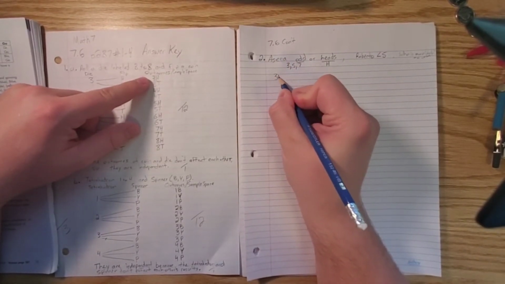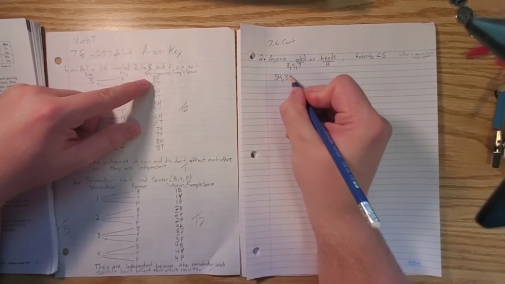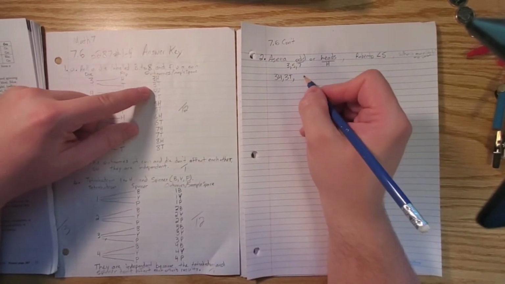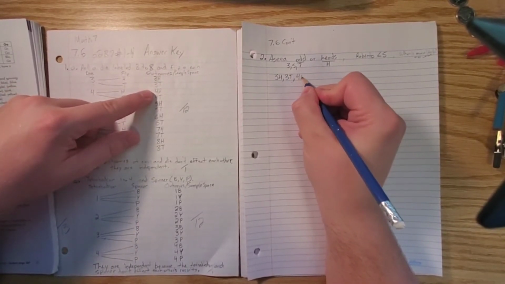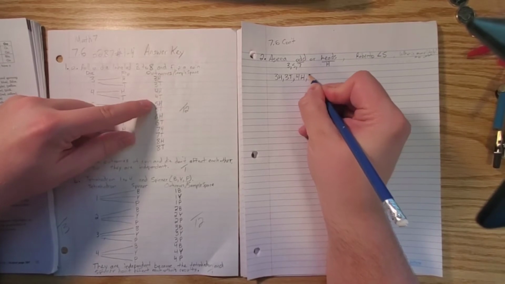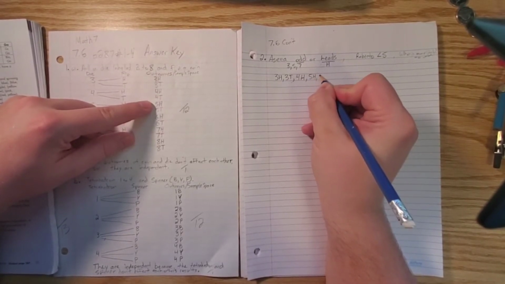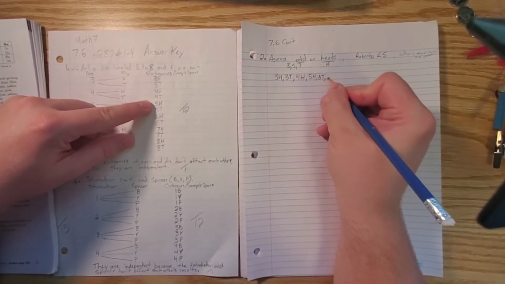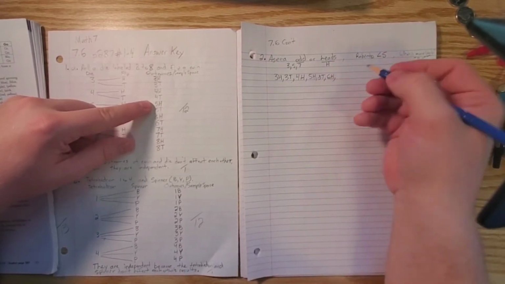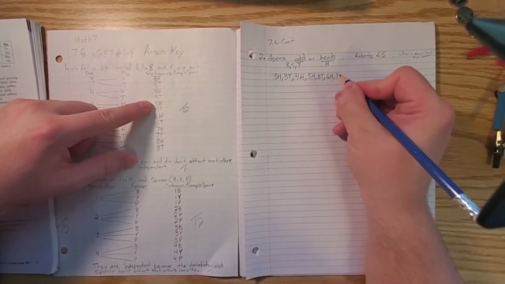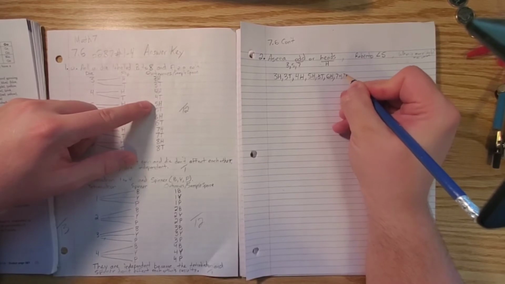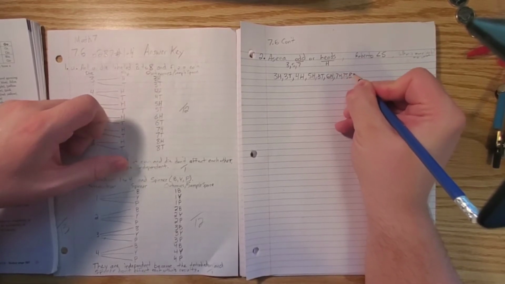Well, there's 3H has a 3, 3T has a 3, 4H has an H, then we've got 5H, 5T, we've got 6H that has a heads, we've got 7H and 7T, and then we have 8H.